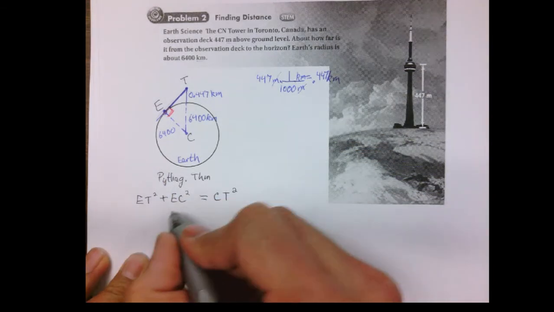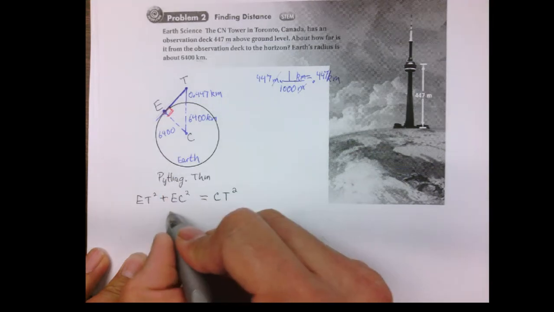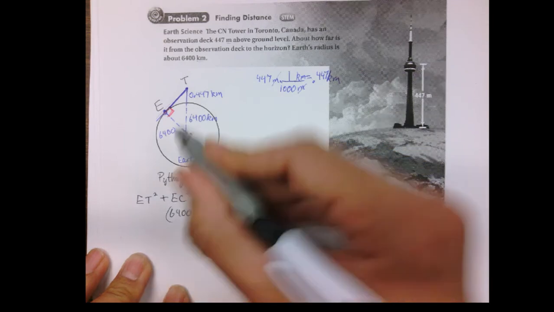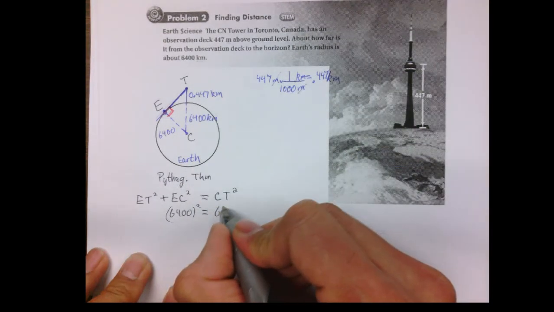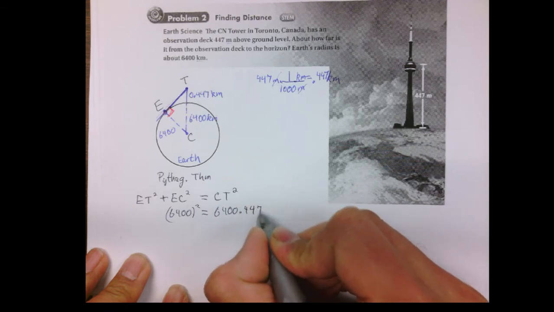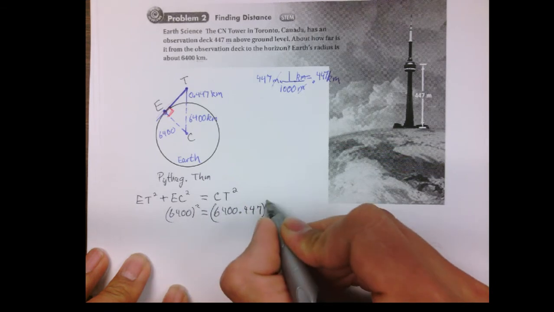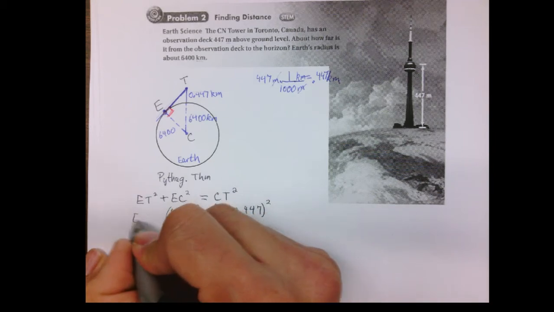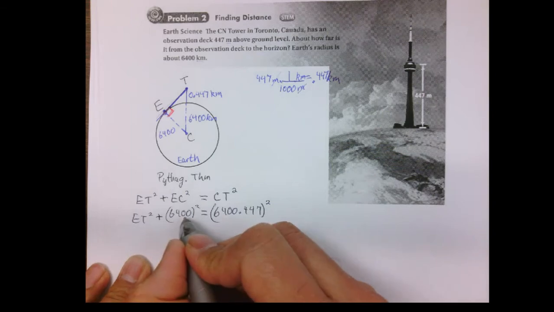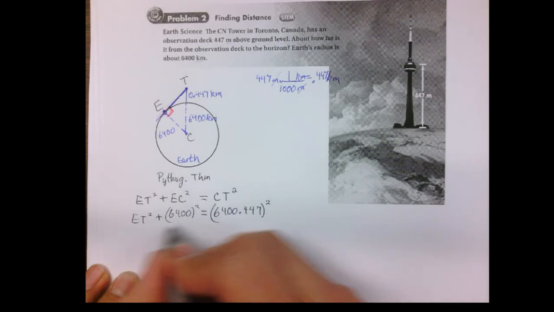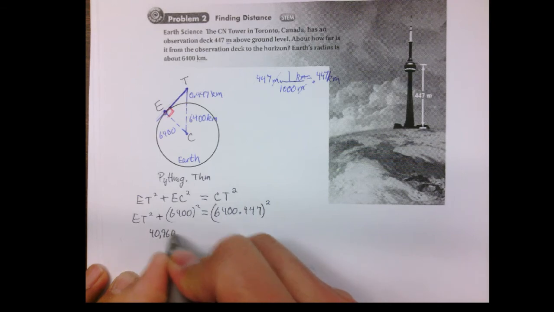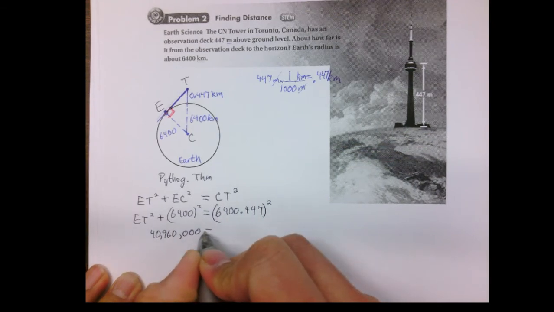So let's now plug stuff in. EC, we've got 6,400, so we're going to square that. CT, we just add those two. It's 6,400 plus 0.447. So 6,400.447 squared. And I'll just bring down the ET squared. We don't know what that is yet. Let me just do this really quickly in my head. 6,400 squared, that's 40,960,000. I just checked it in my head, that's true.